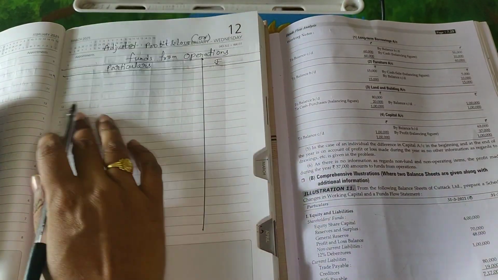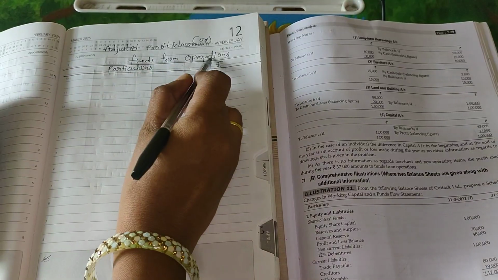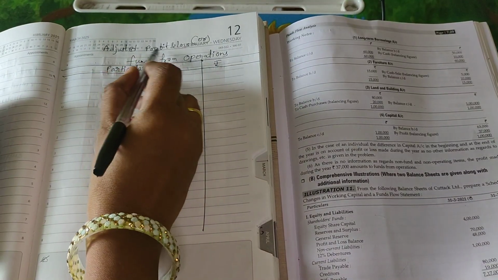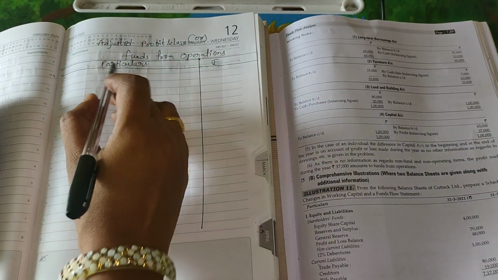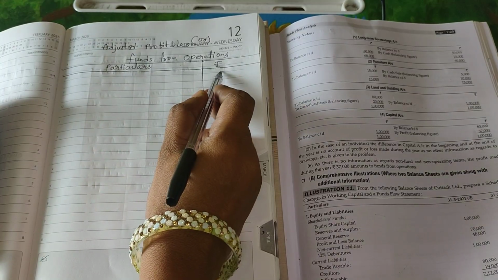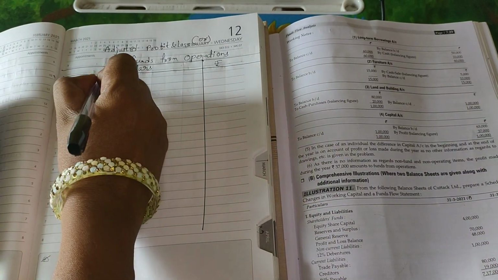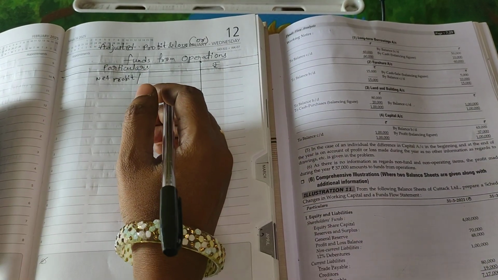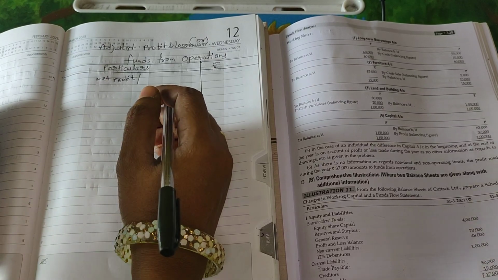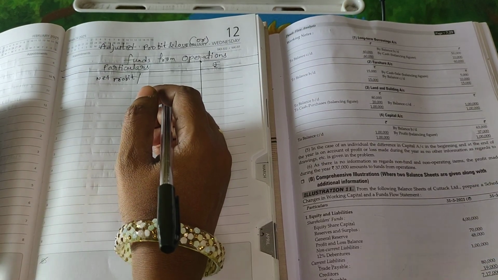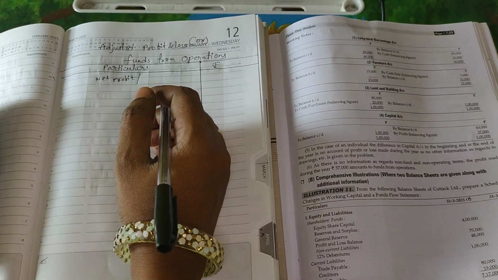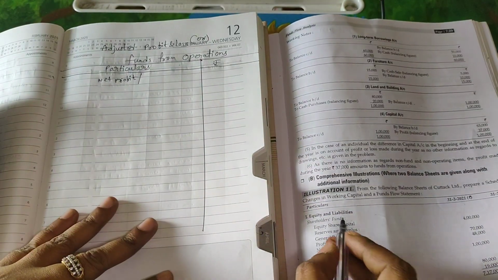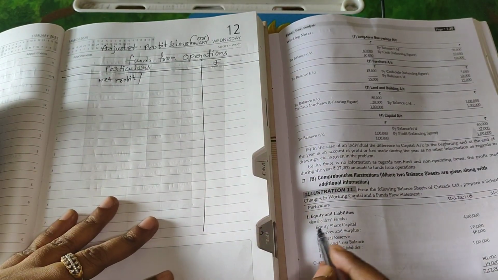And our second statement is funds from operations. It is also called adjusted profit and loss. Under that we have particulars column and amount column. First we need to write net profit. If there is no net profit in the additional information, we need to check in the balance sheet liability side whether there is a profit and loss or not. Under liability side, we have shareholders funds.